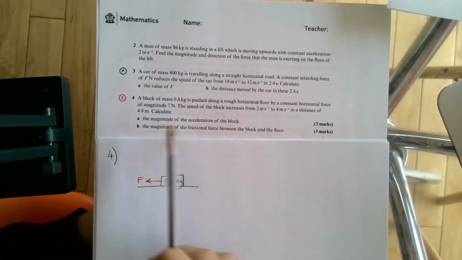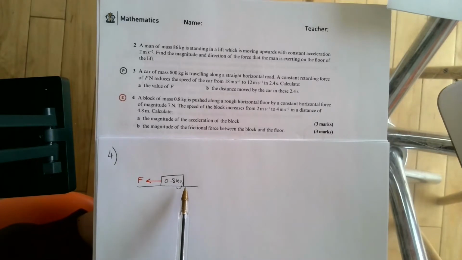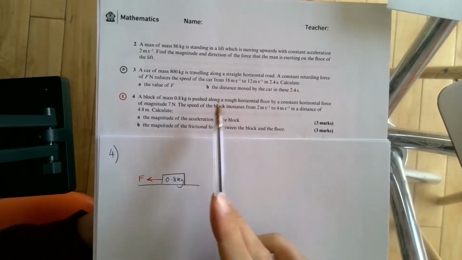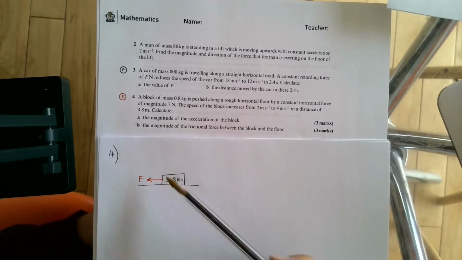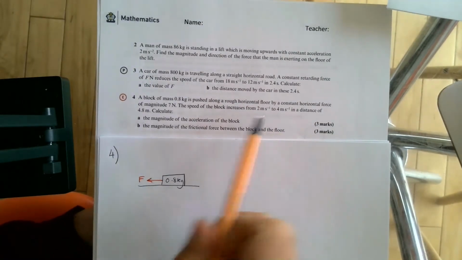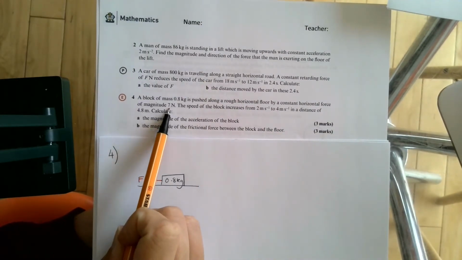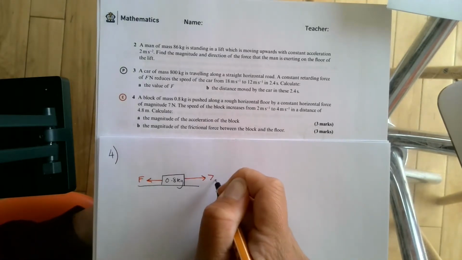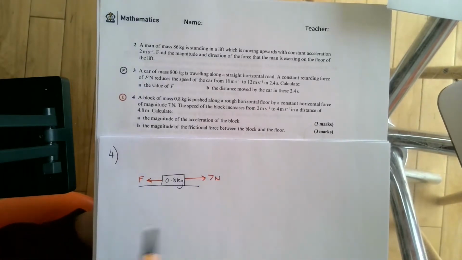Question 4 is about a block being pushed along a rough horizontal floor, and the mass of the block is 0.8 kilograms. Because it is a rough horizontal floor, we know that there's going to be friction acting. That's why I've drawn the friction arrow on. The question tells us that it is being pushed along by a horizontal force of 7 newtons, and it's going to be in the opposite direction to the friction. The friction opposes the movement of the block.